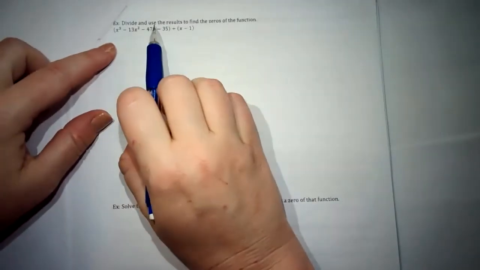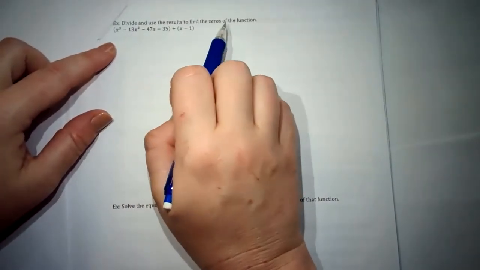All right, now I know that was a lot, so let's do some examples. So this is kind of what I was talking about. Now, for this little section, for page 15 and 16, the good news is they give you one of the solutions. They give you a starting place. When we get to the next section, they don't give you anything, and you're on your own. But we have a little starting place here. So this says divide and use the results to find the zeros of the function. Okay, we can do this.